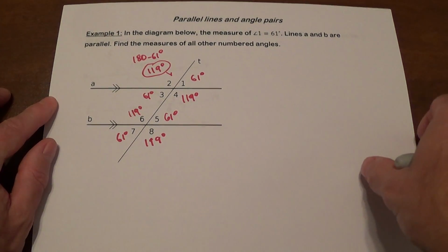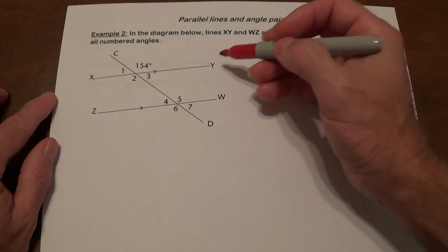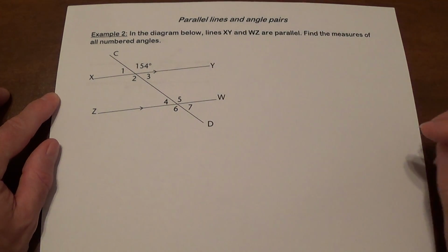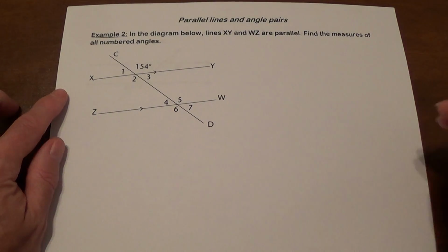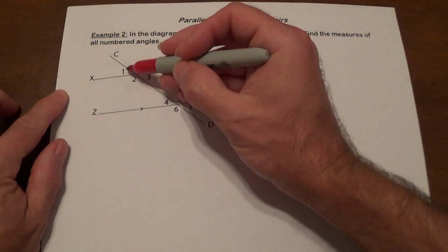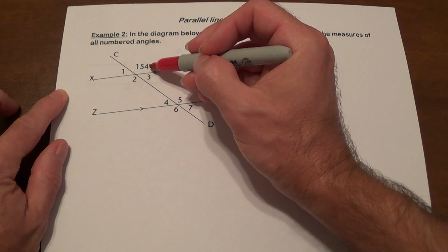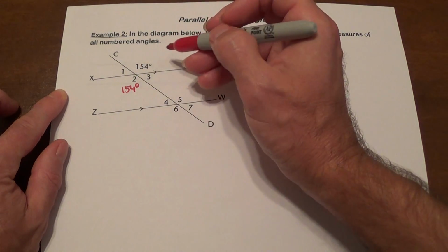Okay, let's take a look at another problem. Lines WZ and XY are parallel, and we have this angle 154, and we need to find all numbered angles. So as always, the easiest thing to do is start over here and figure out the other three angles. This one's 154, angle 2 will be 154 as well, these are vertical.